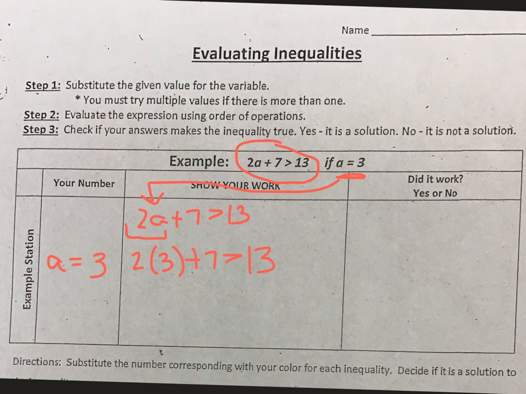So now step 2 is going to be evaluate the expression using order of operations. So we're going to look at the problem that is to the left of the inequality, so right here, and we're going to use order of operations to evaluate the expression. So order of operations tells us we have to do multiplication first. So we would do 2 times 3, which would give us 6, and then bring down our plus 7, our greater than, and then our 13. And then we need to do 6 plus 7. That's the last thing to do. 6 plus 7 would give me 13. And then I have 13 is greater than 13.